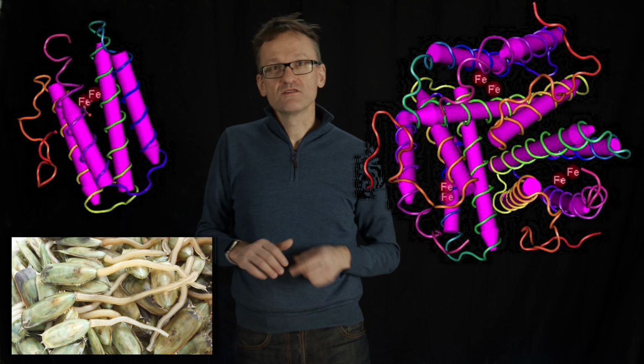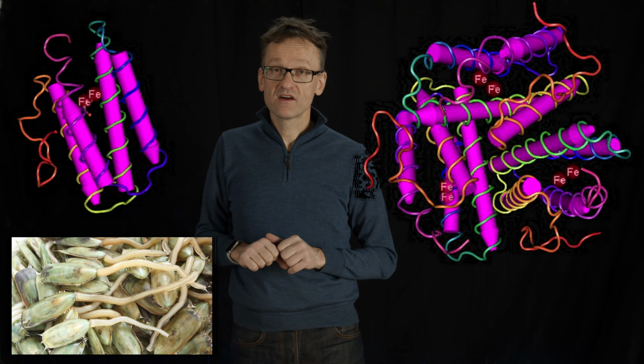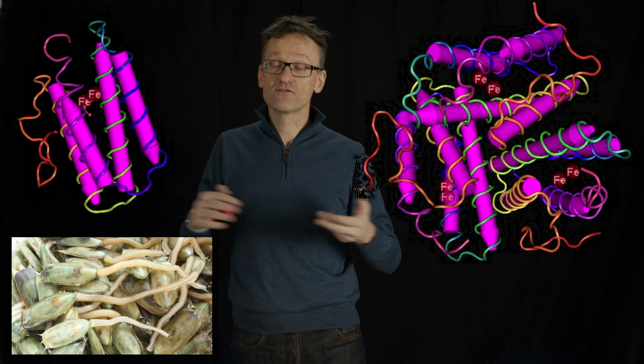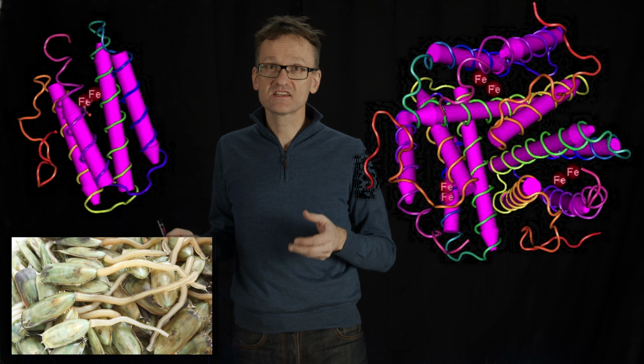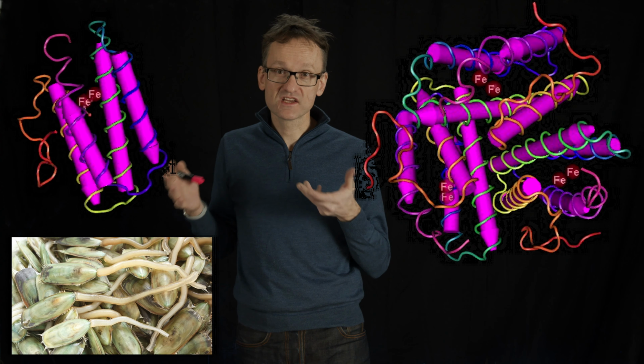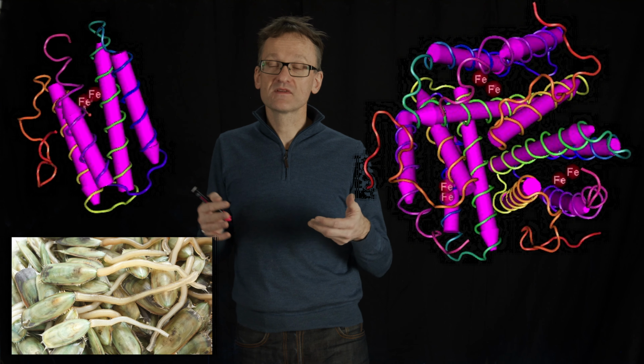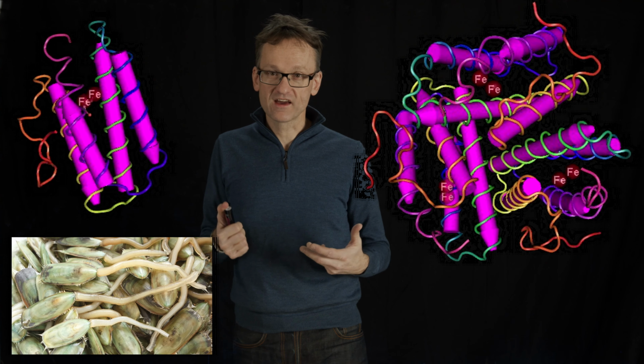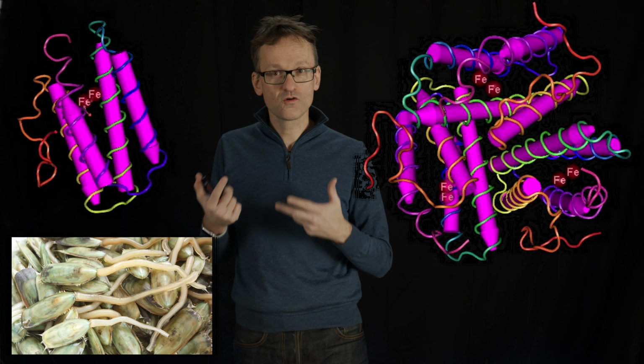There is a reason why I'm showing hemerythrin to you. First, to show that it's this diversity in the four helical bundles, and second, this concept of carefully designing, or in nature's case, evolving the amino acids, is something that shows up over and over again in reuse or possibly design.